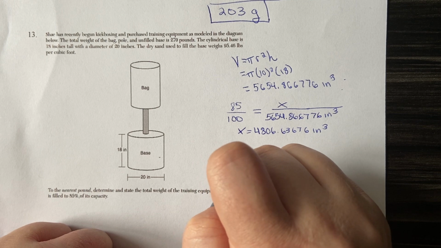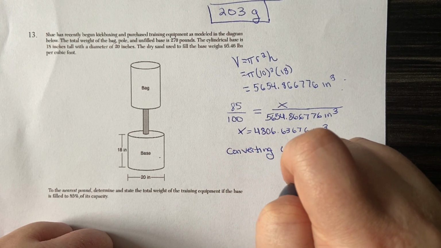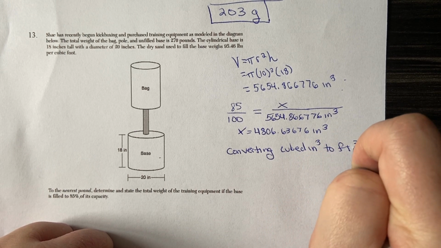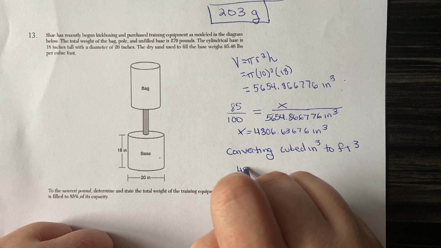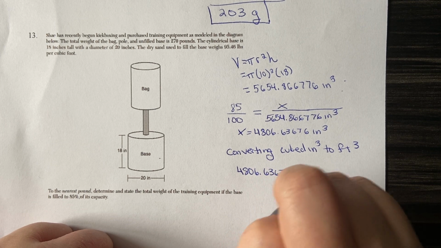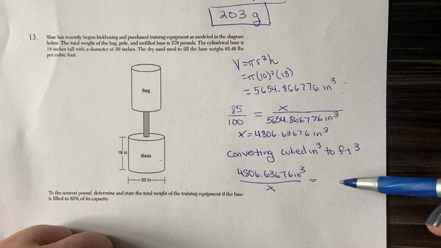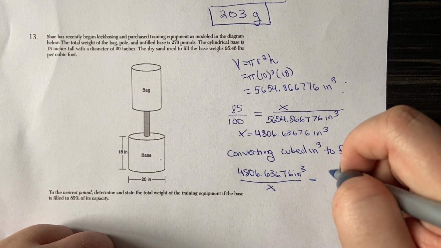Okay, so this is what's kind of weird that we haven't ever showed, or I haven't showed you guys how to do it yet. If you want to convert cubic inches to cubic feet, you can take your number, 4,806.63676 cubic inches over x. Now, think about it logically. How many inches are in 1 foot? You have 12 over 1.